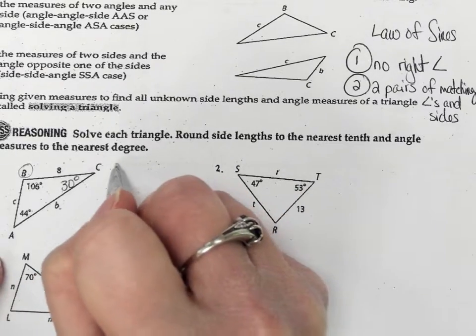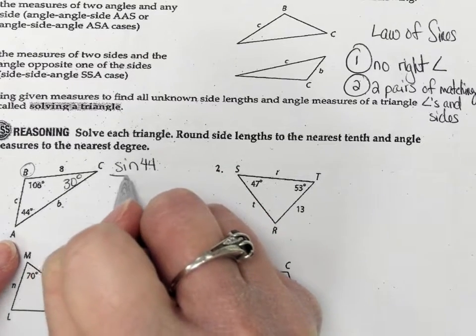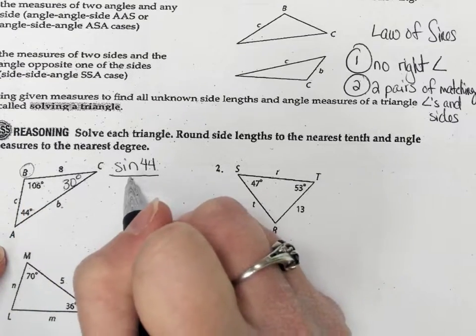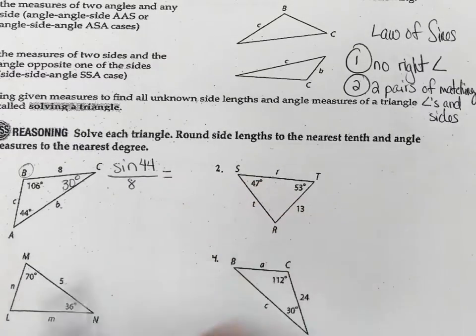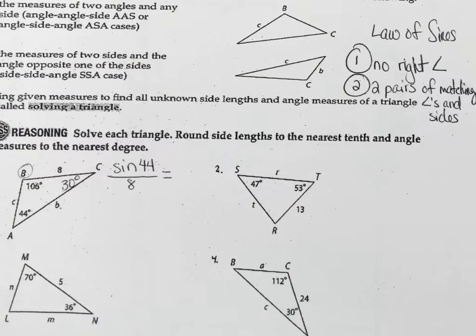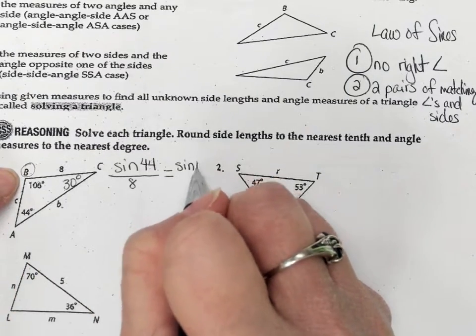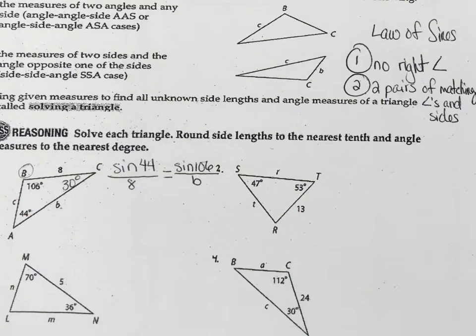A. Alright, so you do sine of A, which is 44, over that same side. What's the side A? 8. Are y'all okay with that so far? Okay, you have to find both of your sides, so it doesn't really matter which one you start with. Do you want to do B or do you want to do C? B? Okay. B was 106, so sine of 106 over side B. Are y'all okay? And now we're just going to have to do it again to find side C.